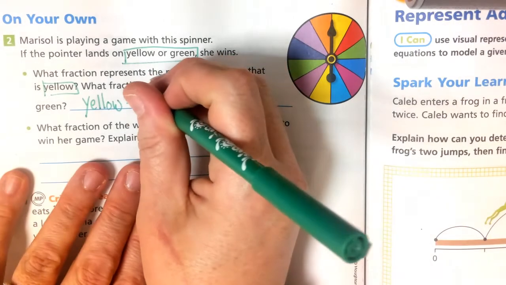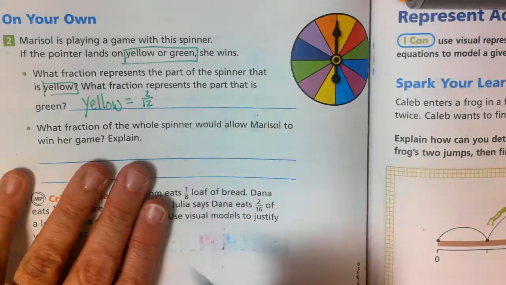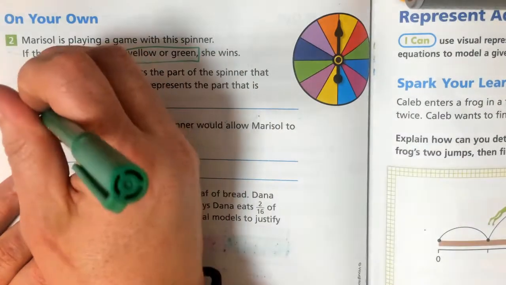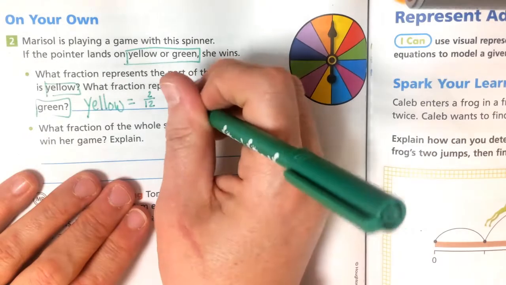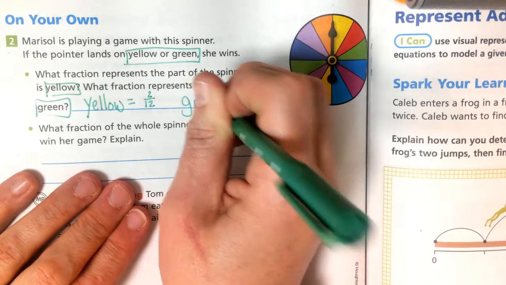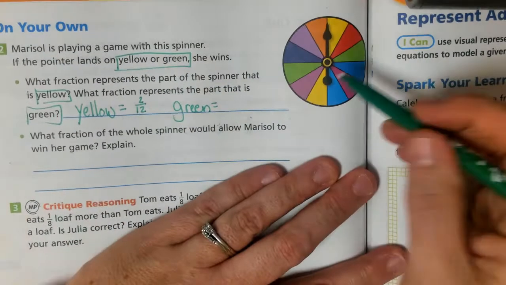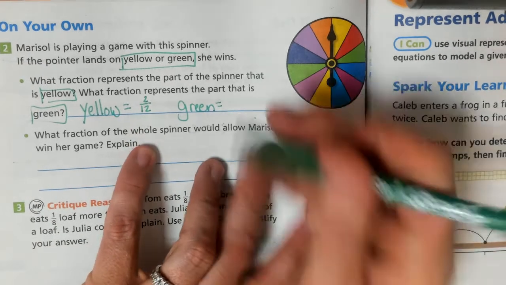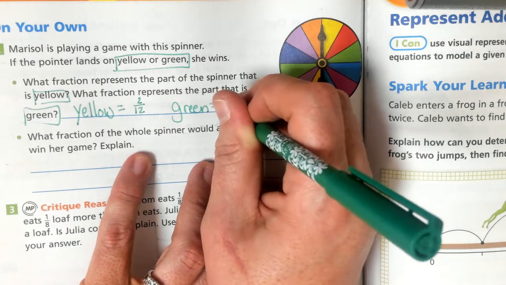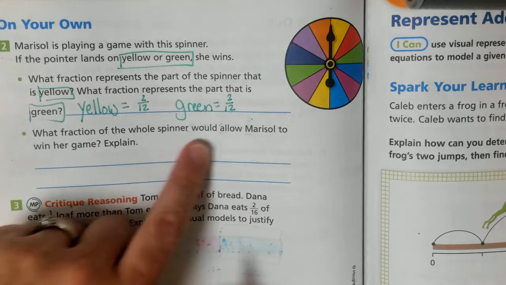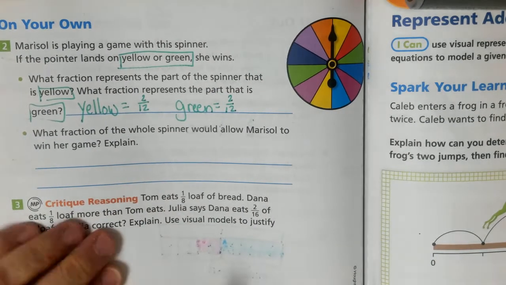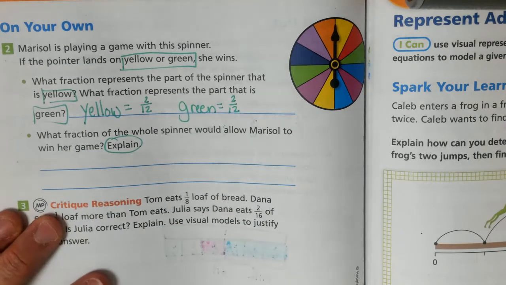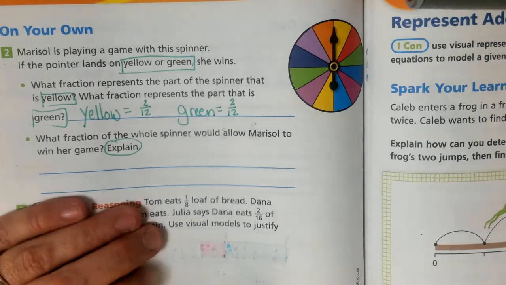So 2/12 are yellow. And then what fraction represents the part that is green? So I'm going to write green. So again, I see there are 2 pieces of green, and I know the total is 12, so 2/12. So what fraction of the whole spinner would allow Marisol to win her game? Our explanation is just going to be our math. Let's just show the math, and that can be our explanation.